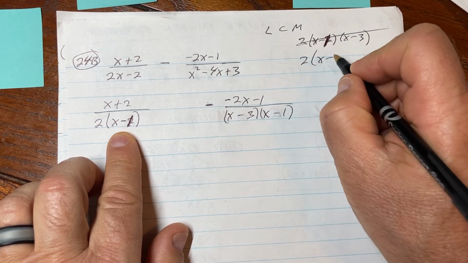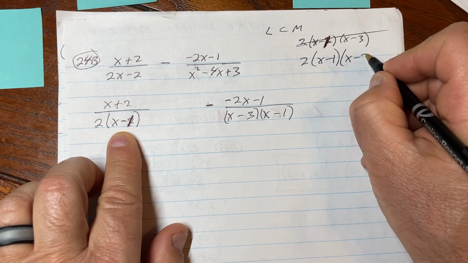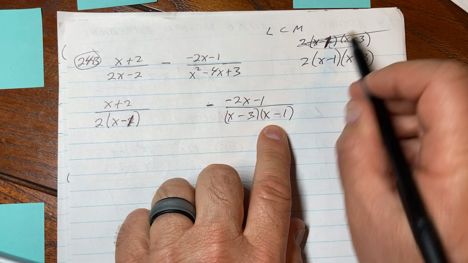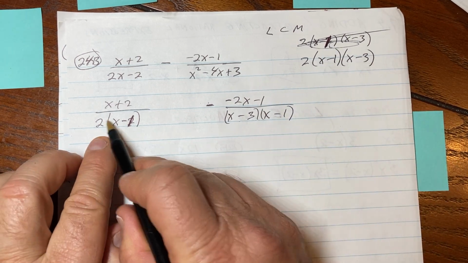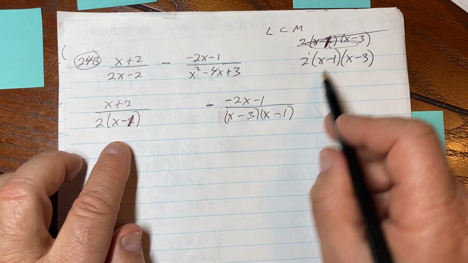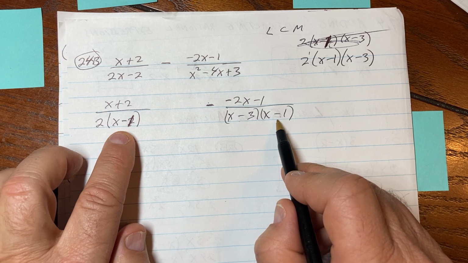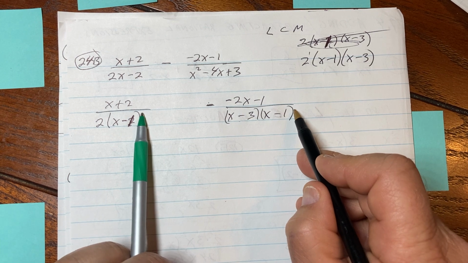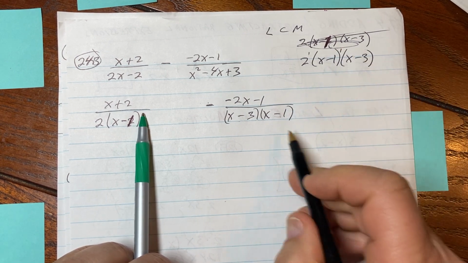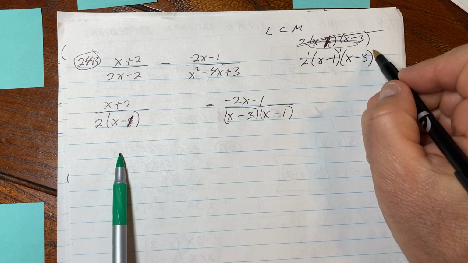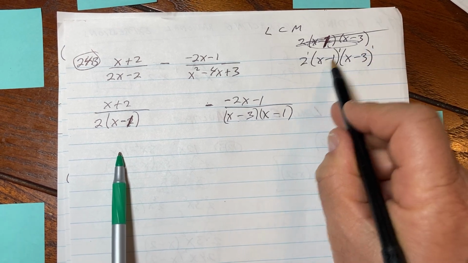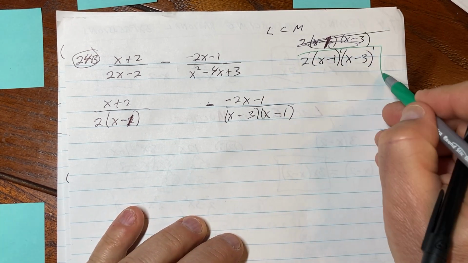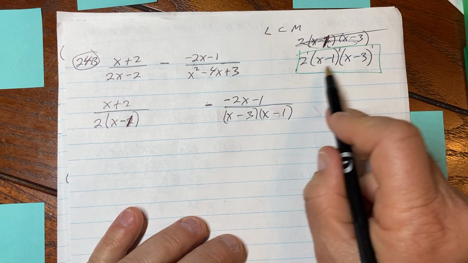2 times x minus 1, x minus 3. Yes, there's already an x minus 1. Okay. Largest exponent for 2 is just a 1. Largest exponent for x minus 1, I see 2 of them here. It doesn't matter. I don't care if I see 2 or 20 or 50,000. The largest exponent is a 1. X minus 3 is just a 1. Okay, keep that in mind. That's a 1. So this is the 1, 1, 1. This is the LCM.